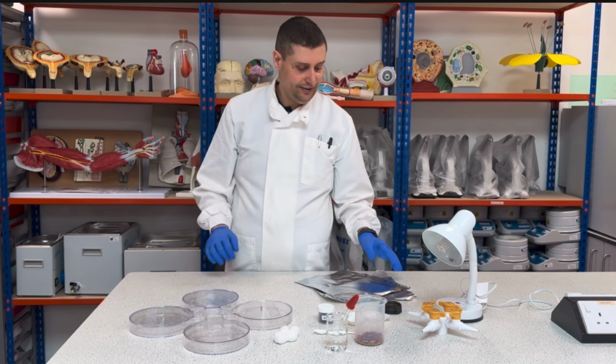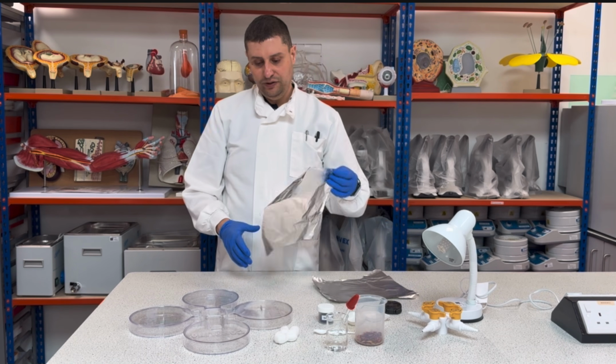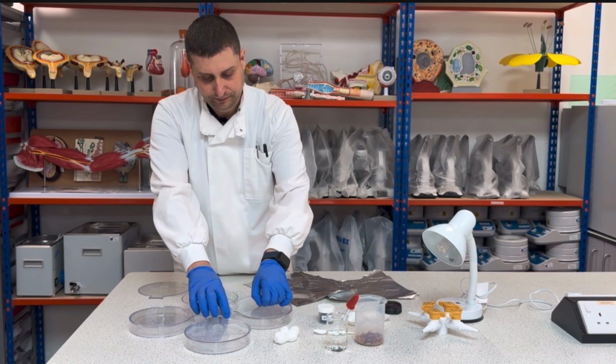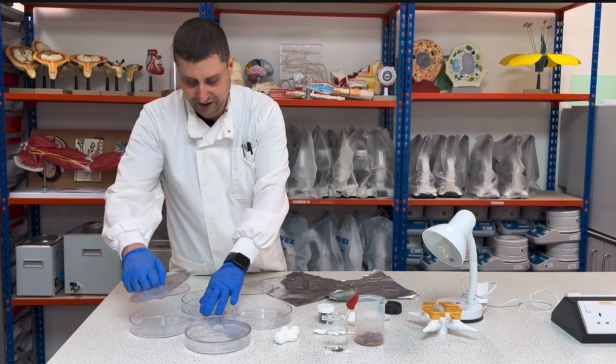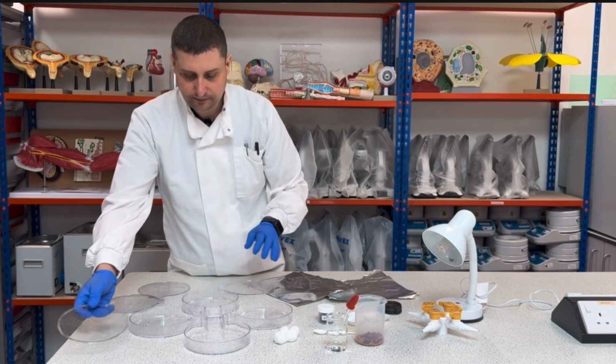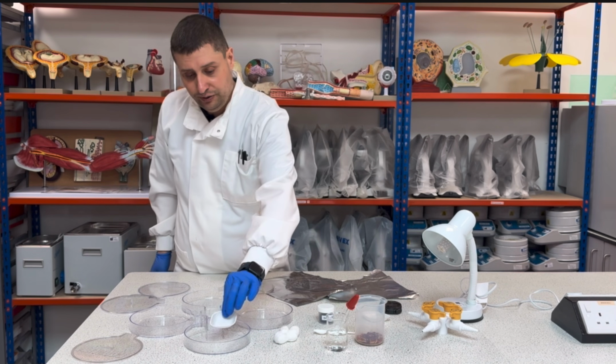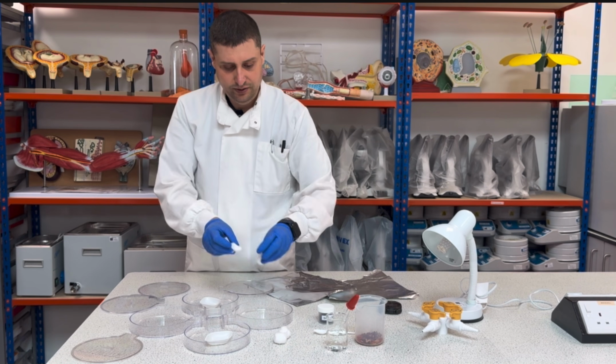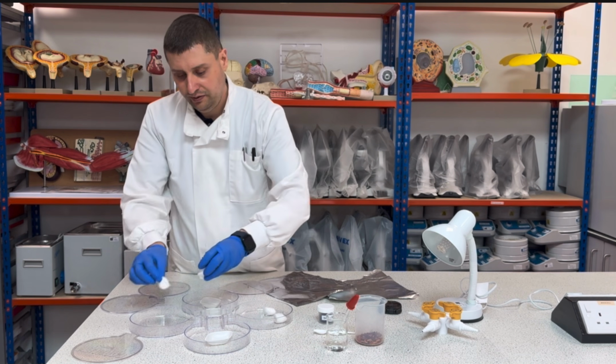So let's start assembling. The first thing to do is open my lids. I will open my four lids here, and I will choose two for dry, two for damp.